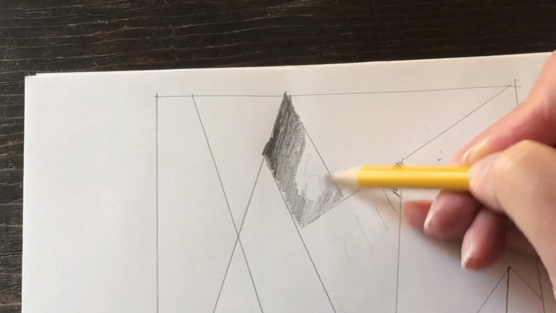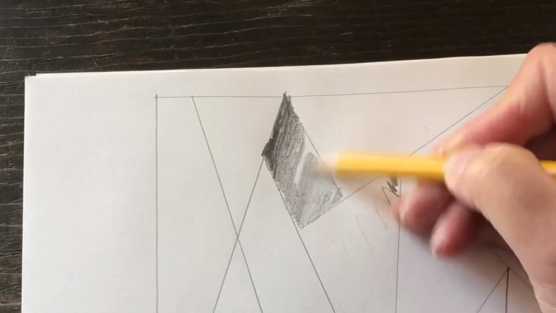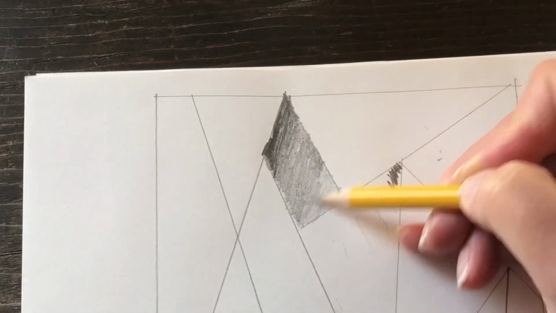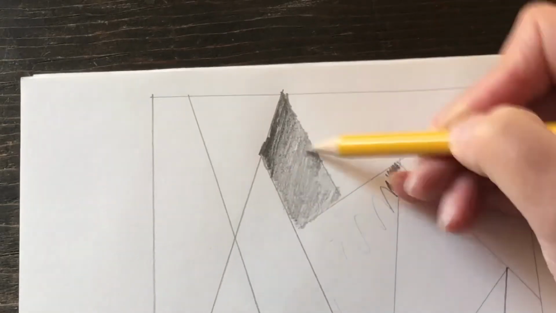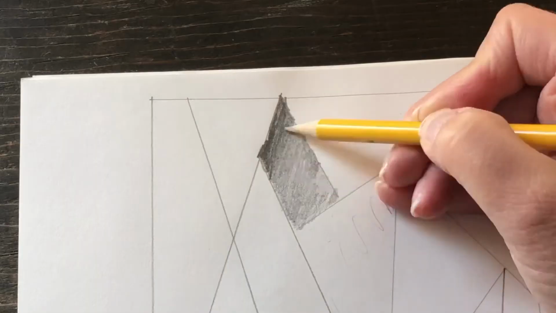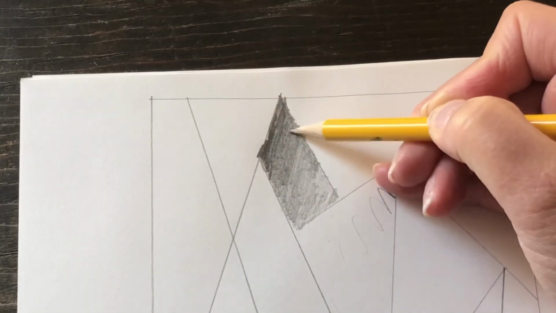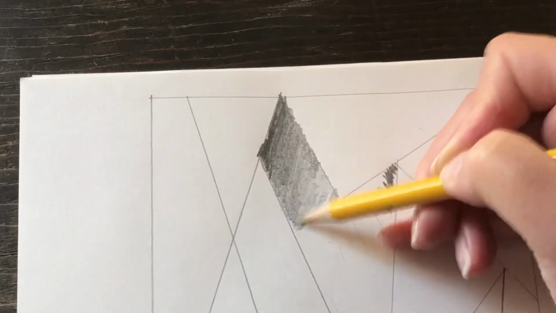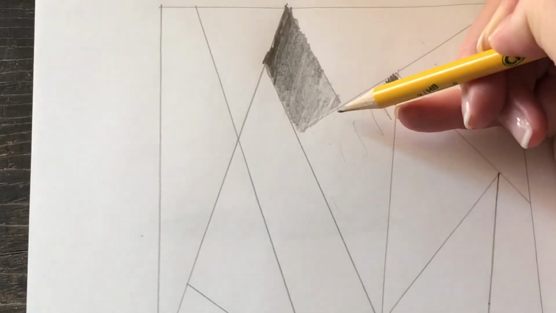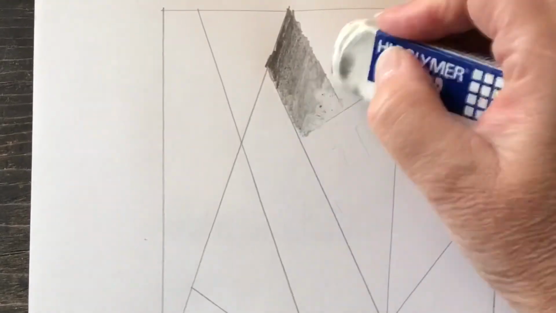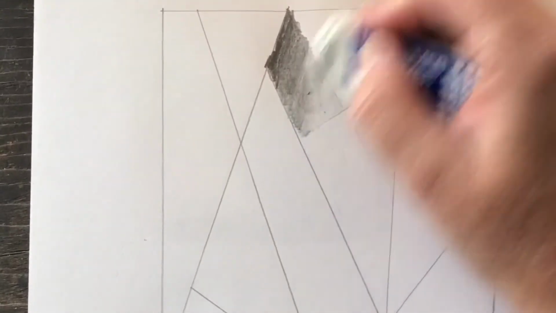Remember, your eraser is going to be super useful here as well because you might need to erase. You might need to go back and forth with your pencil to get the transition nice. Like I think this is too dark here, so I'm going to use my eraser and lighten it up a little bit.